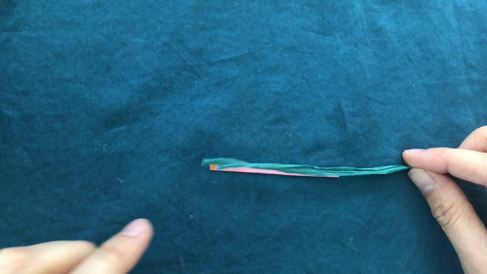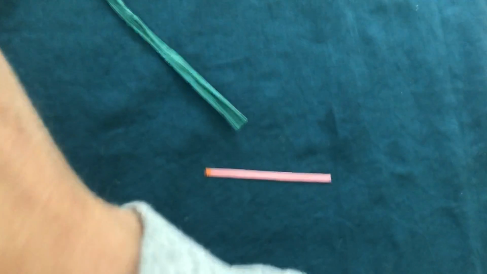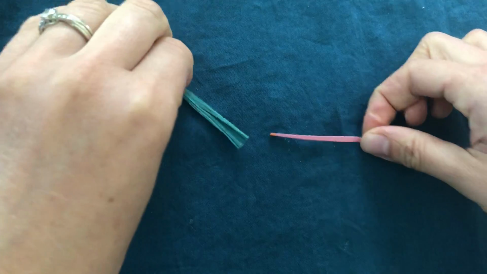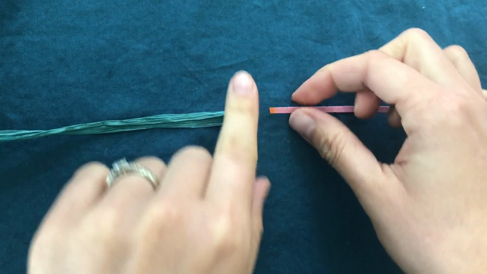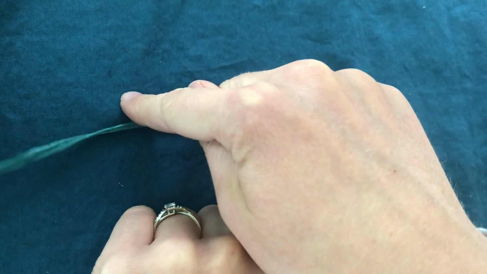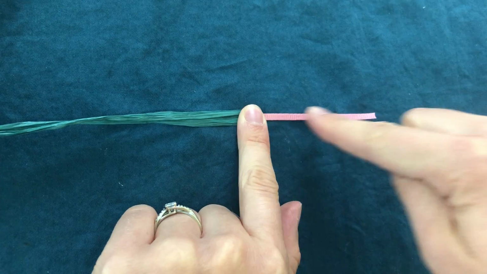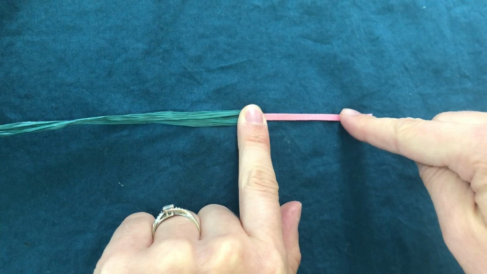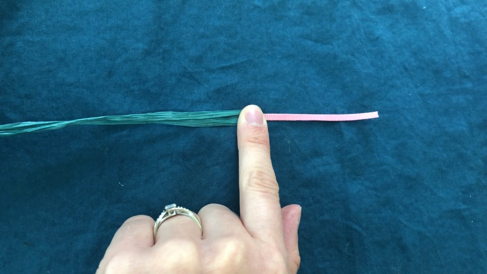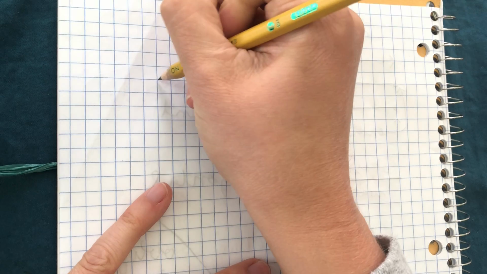When I have 2 line segments that meet at a central point, this is an angle, but this is also called a straight angle. I'll draw a picture of what that would look like on paper here.